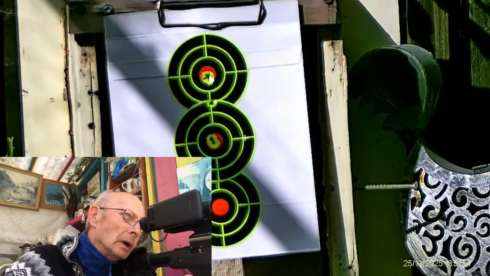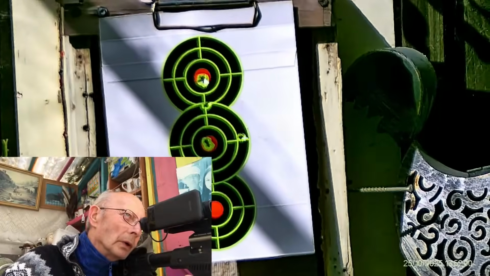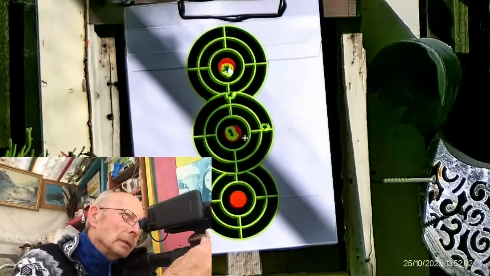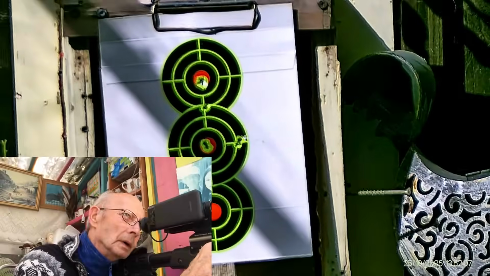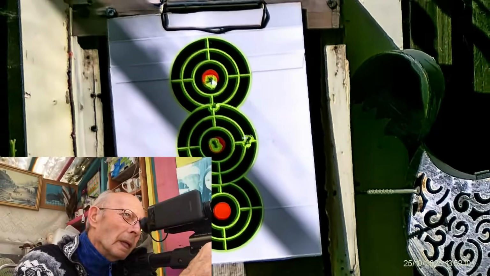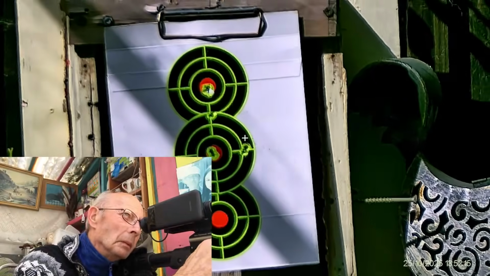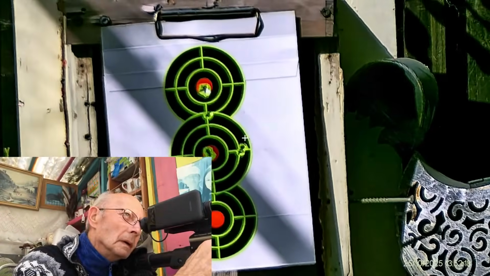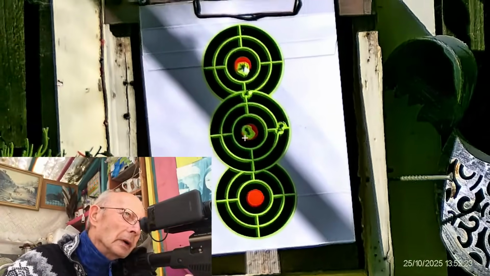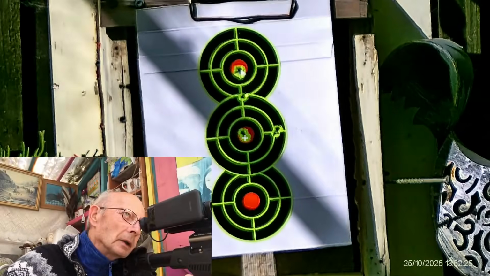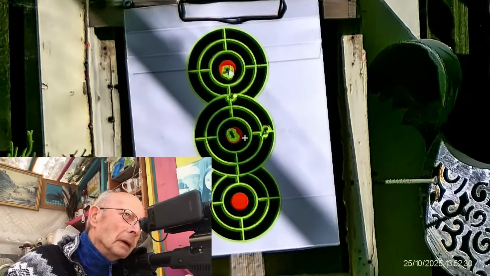I think it's shooting low. No, it's not. Crosshair again. I don't know, it's on target, so it's possible it could be the pellet. Go back to the bullseye on that pellet mark. Yeah, straight in.